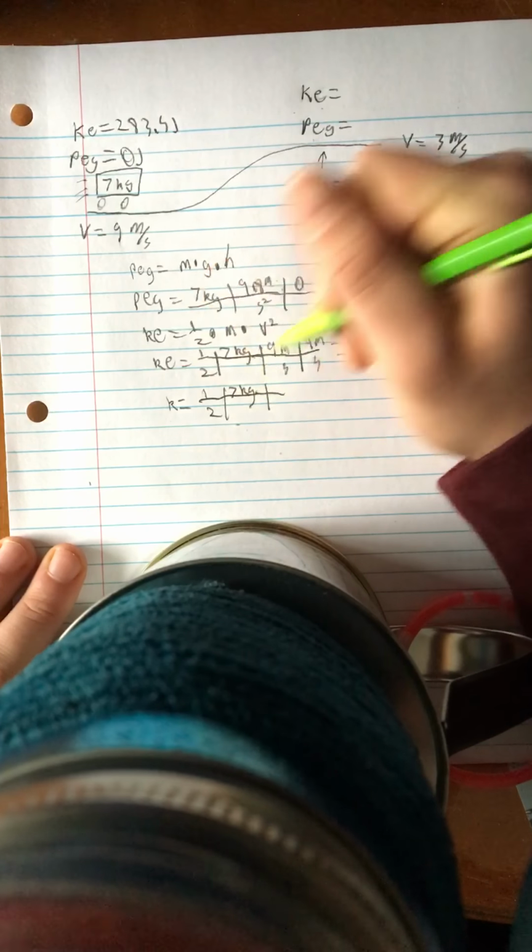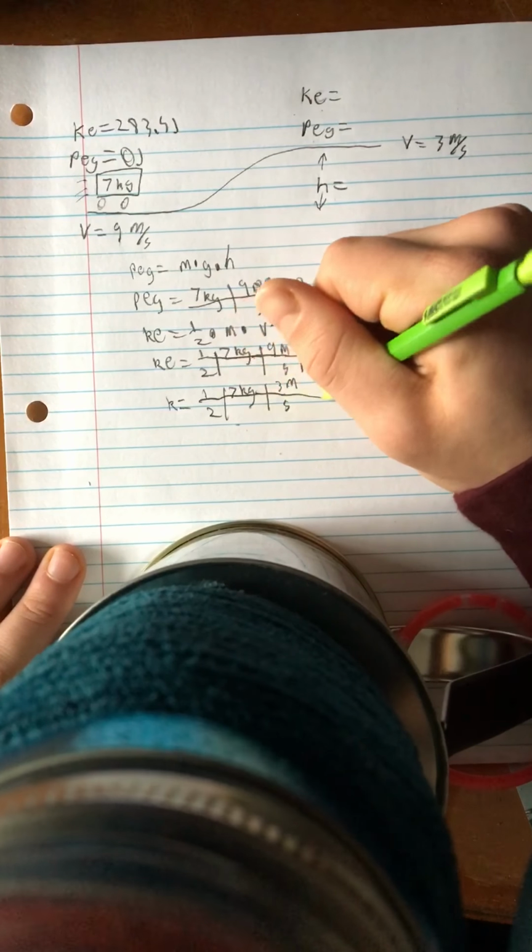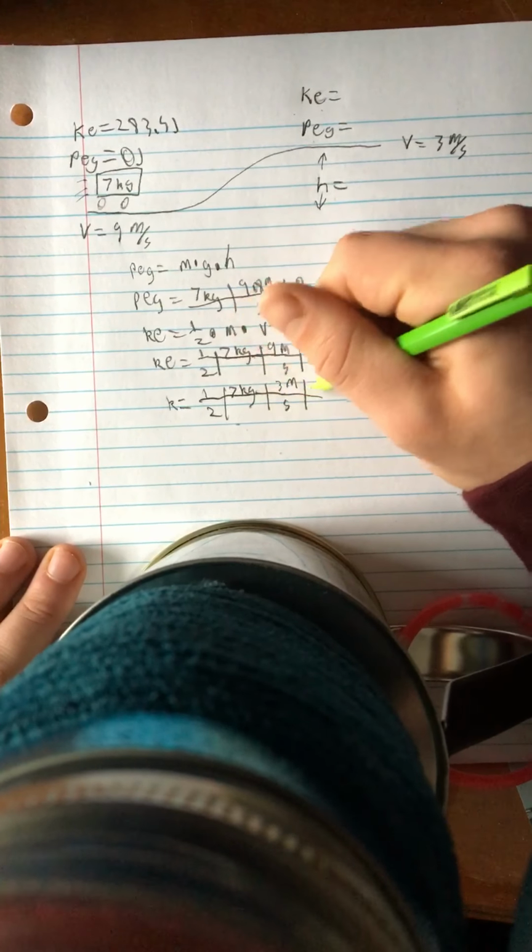So this is the same process. I'm just going to slide this down a little bit. Kinetic energy is going to be 1/2 times 7 kilograms times the velocity here squared. So this is 3 meters per second times 3 meters per second equals, so we do this out and we're going to get 31.5 joules. So 31.5.